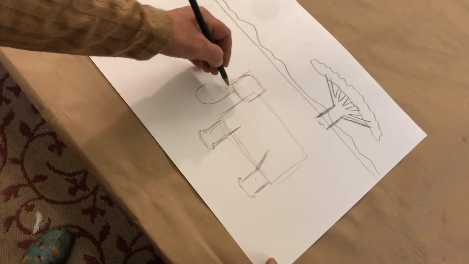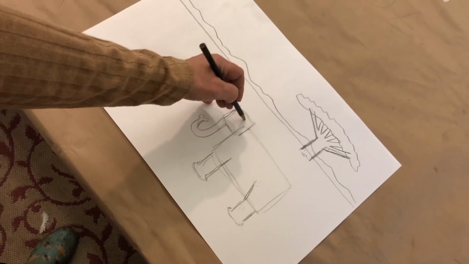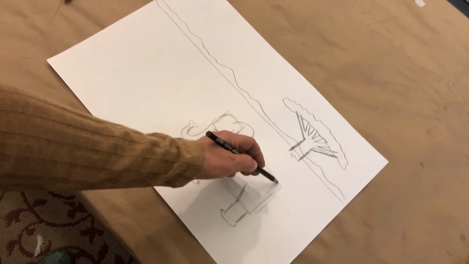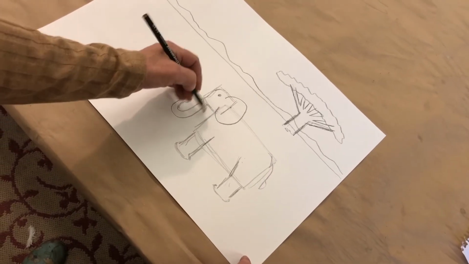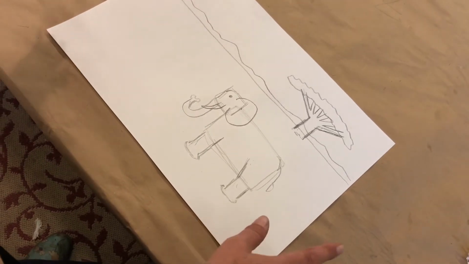I'm going to put my trunk into my elephant, coming off my elephant's head. And then all I need is my big old ear. Presto. Now all we got to do is smooth off some of these lines, add a tail, add an eye, and add our tusk. Presto, elephant.